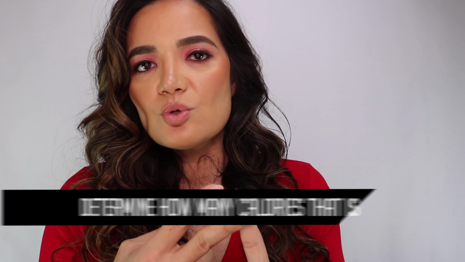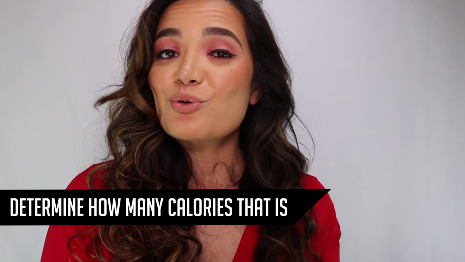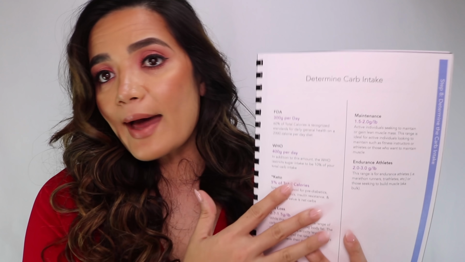Now that you know how much protein you're going to eat in a day, you know how much fat you're going to eat in a day, what you then do is determine how many calories that is for each one of those parameters and subtract it from the total daily caloric intake. Again, all the outlined information is available for the carb intake.